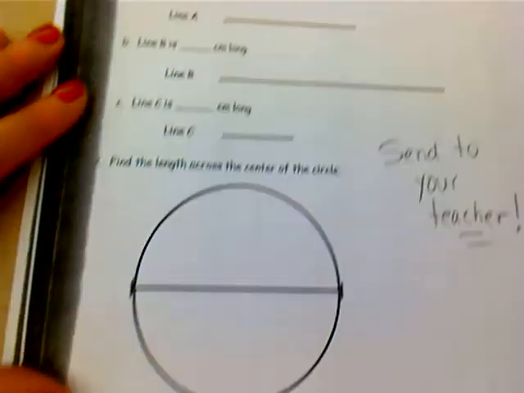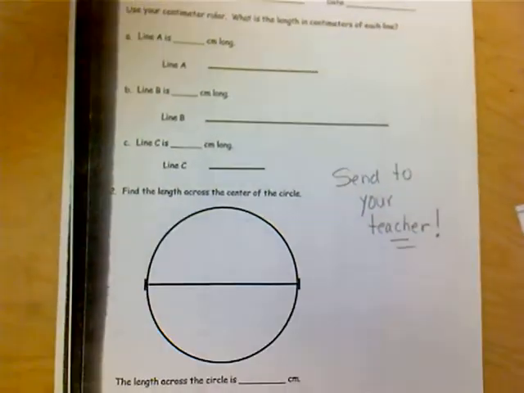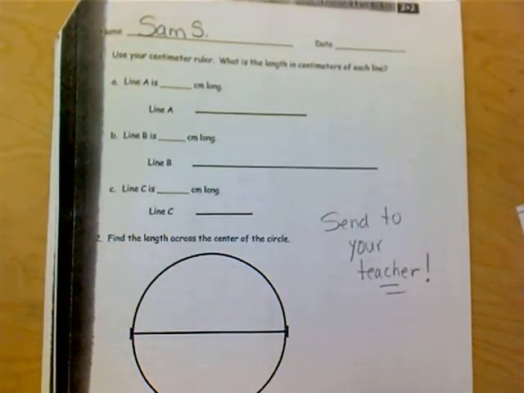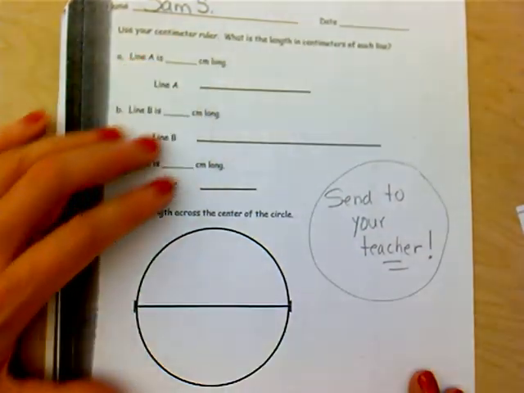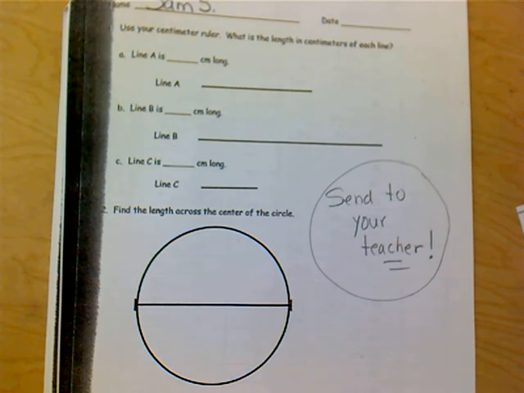I'm not going to be giving you your answers at this point because this is like a little test to see how well you could do on your own. Be sure and send that to your teacher, and I hope you had a great day of learning.